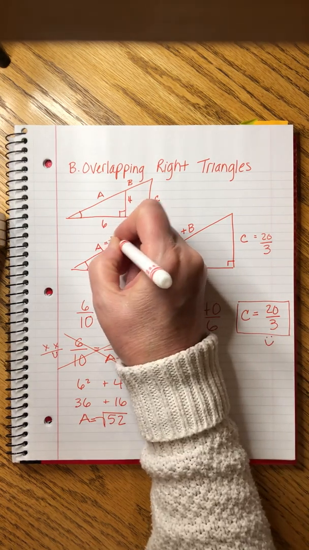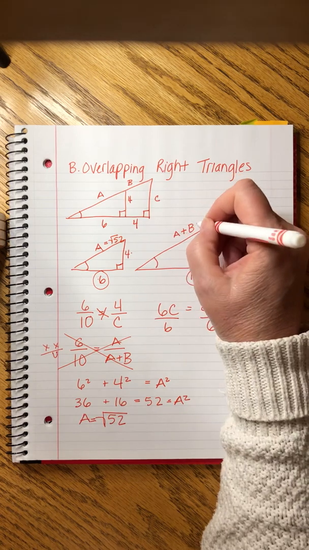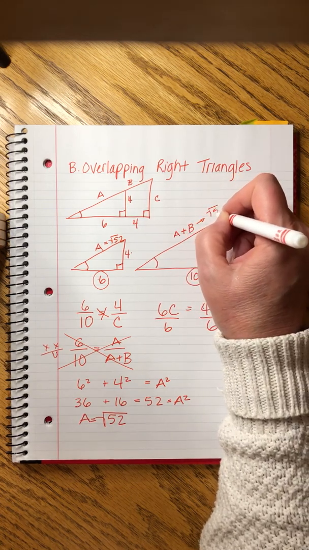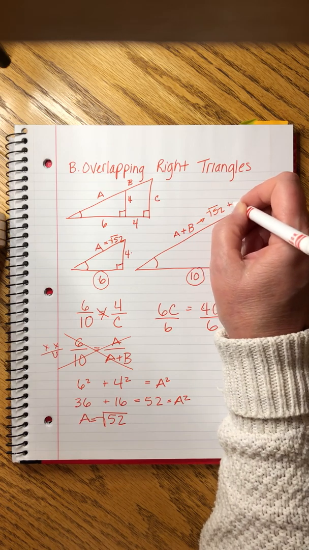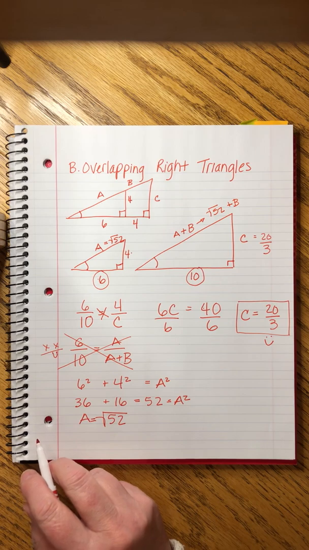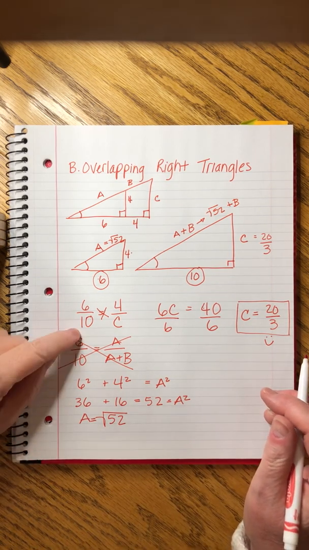Okay. Well, that made my headache a little worse, but I didn't have a headache. But anyway, square root of 52 plus b. Ay, ay, ay, right? Well, that's a mess, but we can do it, right?